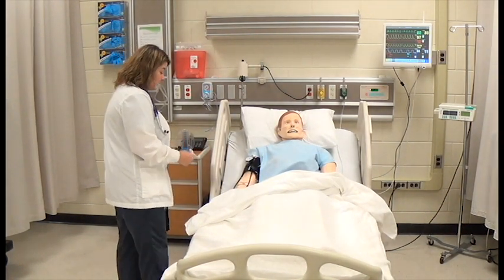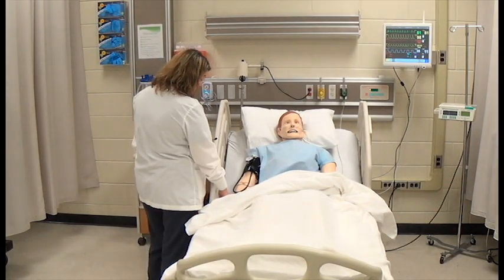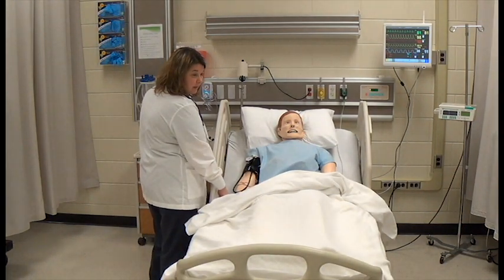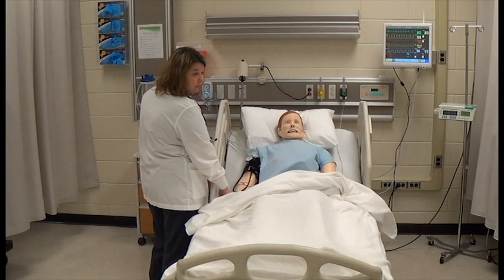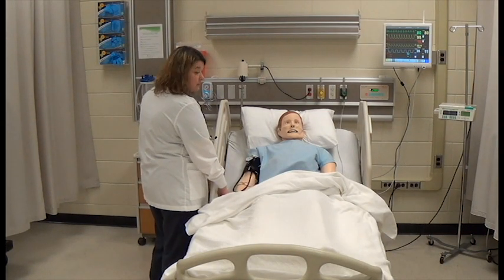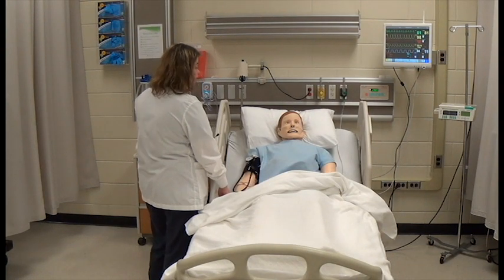Mr. Brown, can you please tell me your name and date of birth? And while he's answering me with his name and date of birth, I want to make sure that I confirm on his ID bracelet that what he tells me matches. And I would have wanted to look that up before I came into the room as well. This way I confirm that I have the correct patient before I move on to do anything else.